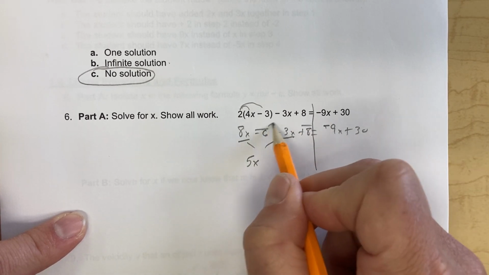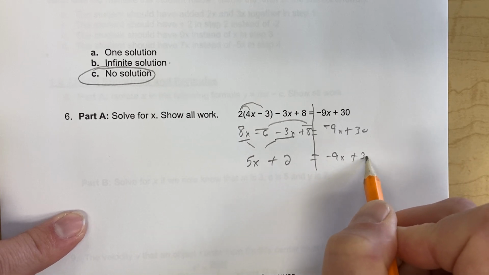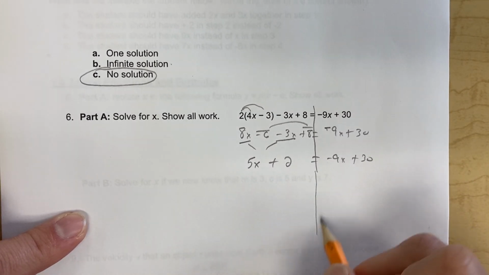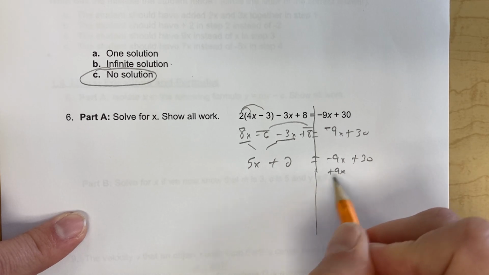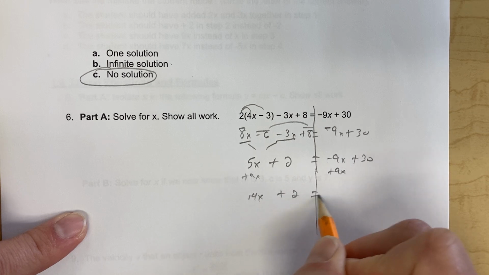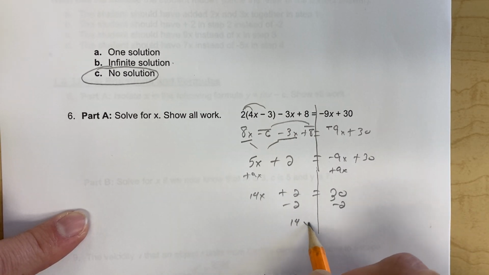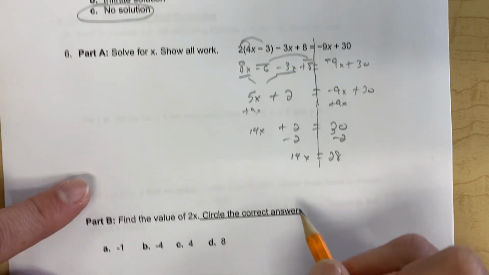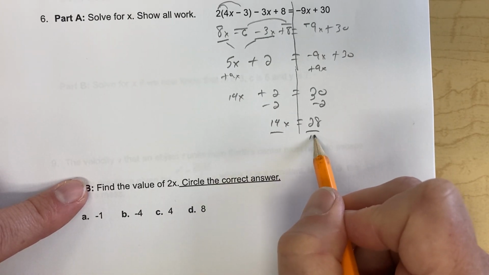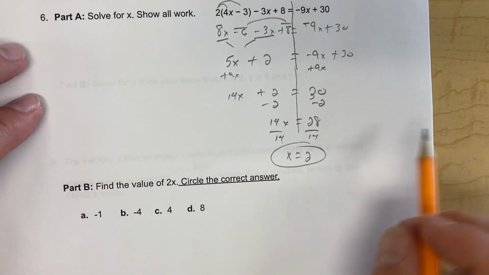Negative 6 plus 8 becomes a positive 2. All right, now we're going to get rid of this negative 9x. We're going to go plus 9x. So 14x plus 2 equals 30. Subtract 2. 14x equals 28. And then we're going to divide by 14, and we're going to get x equal to 2. Okay? So that's our answer.